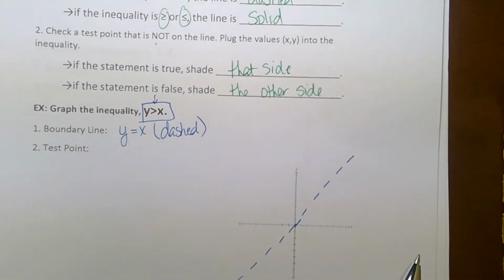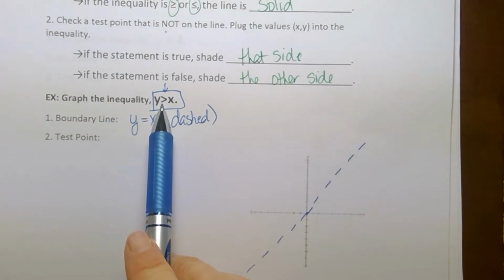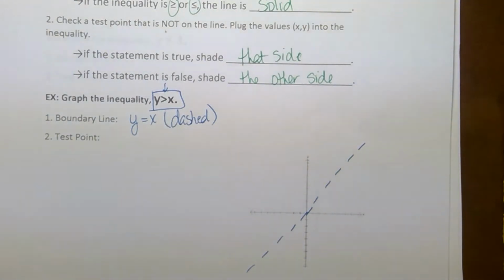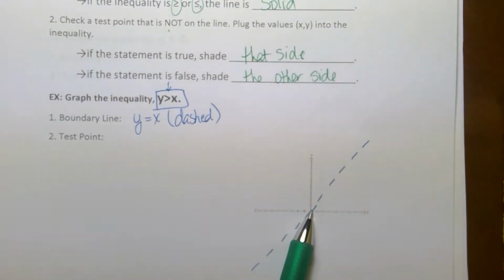And I'm going to graph it as a dotted line because it's not or equal to, it's just greater than. Then I check a test point so that I know which side of that line to shade. My test point can be any point anywhere in my coordinate plane except a point that's on this line. Cannot use the origin this time because the origin is on that dotted boundary line.